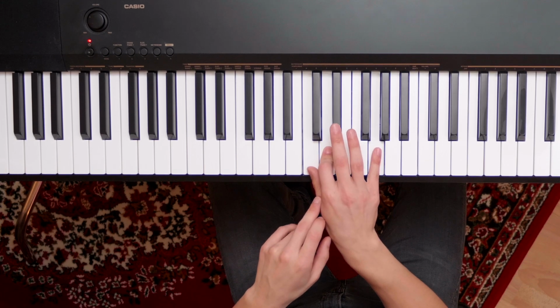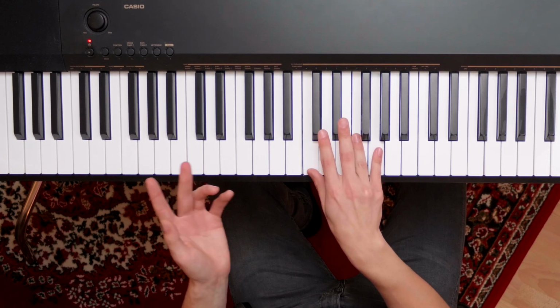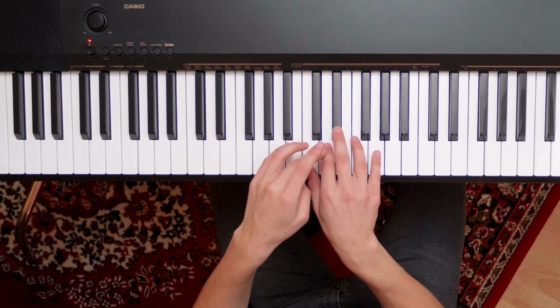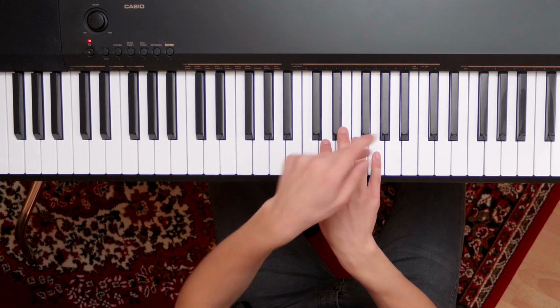It sounds really nice. It looks quite complicated on the page, but in reality, just take a look at what fingers I'm using. 1, 2, 5, 1, 3, 5, 1, 4, 5. The C and the G remain the same, and to be honest, all I'm doing is going up from second finger to third finger to fourth finger with that C and the G.